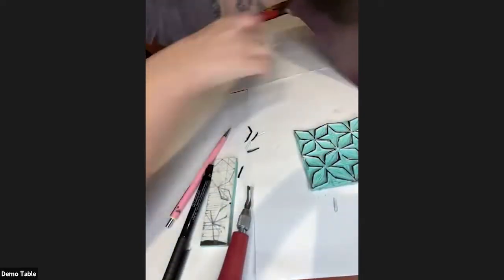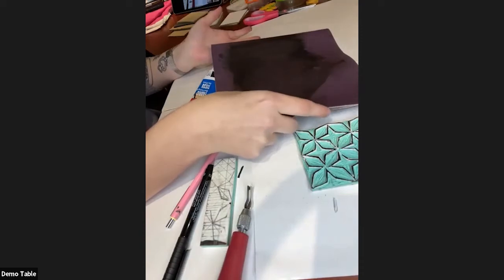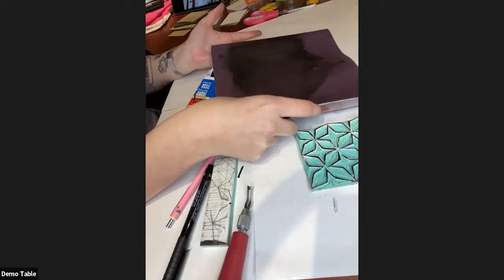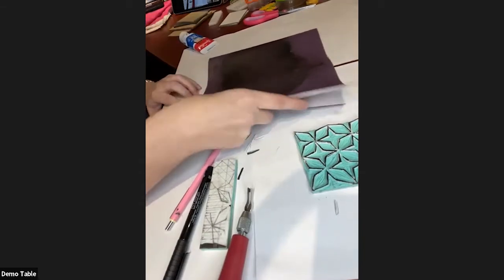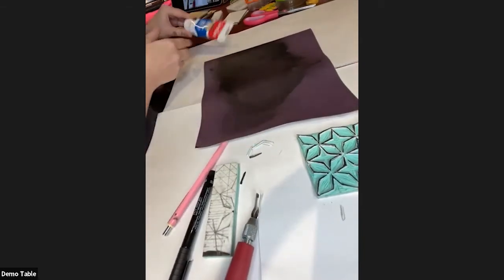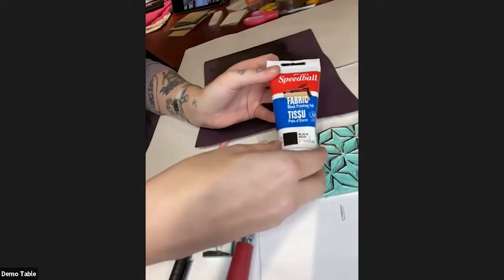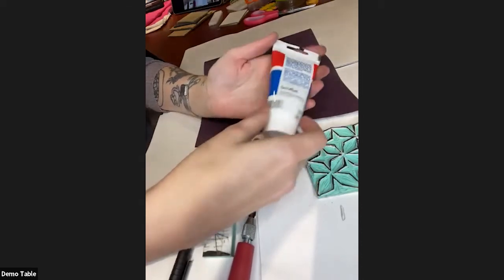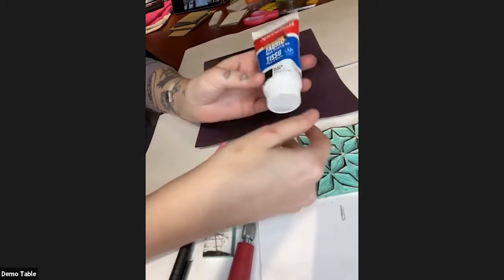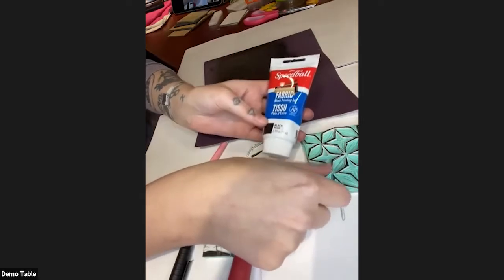Okay, so I have a piece of pleather here. Wax paper works great, and so does palette paper if you have that. If you have plexiglass or anything, this works perfect. I have Speedball ink. This is for fabric, but it's also fine on paper as well. And when you print with this, if it's on fabric and you want it to be permanent, you want to heat set it with an iron after you're all finished.